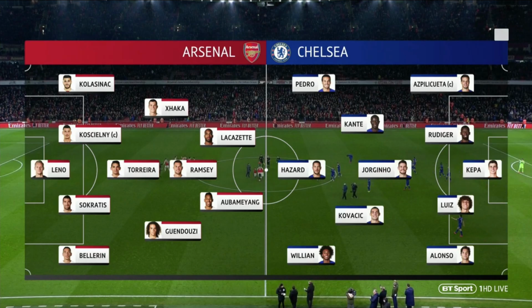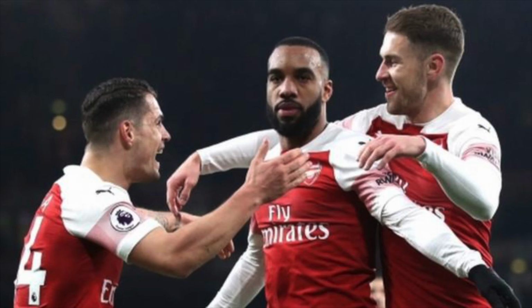Arsenal played a 4-4-2 diamond. Xhaka was a defensive midfielder. Guendouzi played on the left-hand side with Torreira on the right. Chelsea, on the other hand, played in their usual 4-3-3 formation with Jorginho as the only pivot.